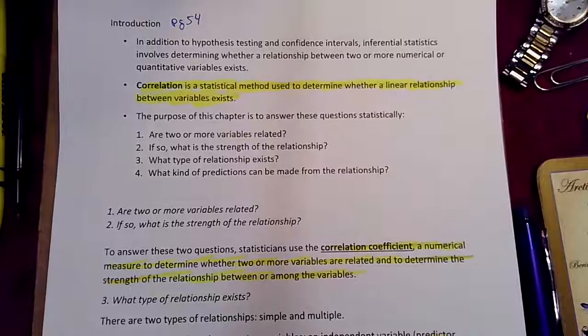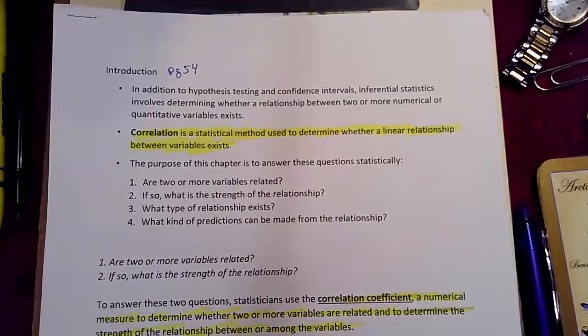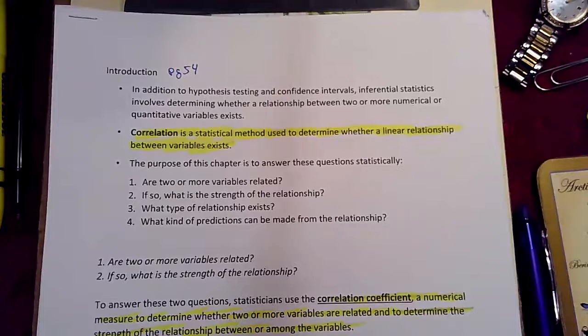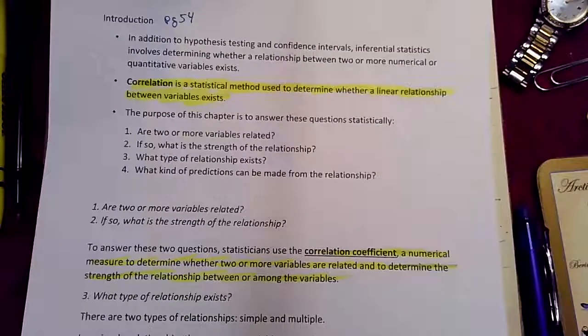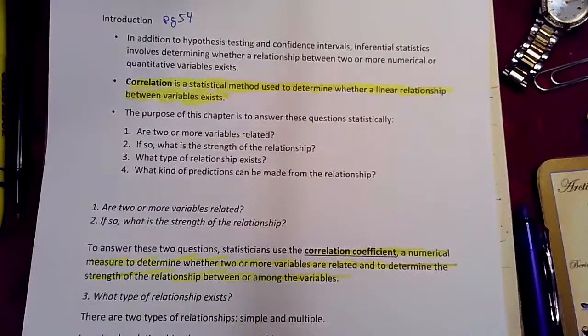But let me go through and read what your workbook has. Okay, so it says here, introduction. It says that in addition to hypothesis testing and confidence intervals, inferential statistics involves determining whether a relationship between 2 or more numerical or quantitative variables exists. Correlation is a statistical method used to determine whether a linear relationship between variables exists. The purpose of this chapter is to answer these questions statistically.